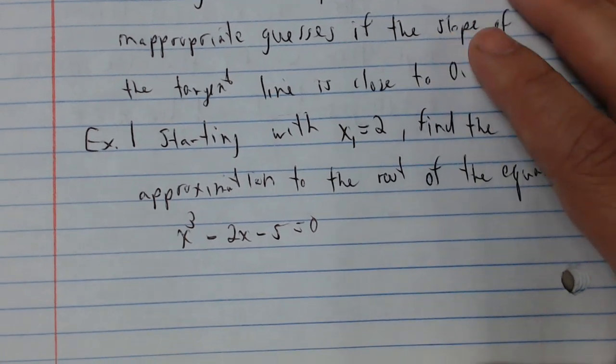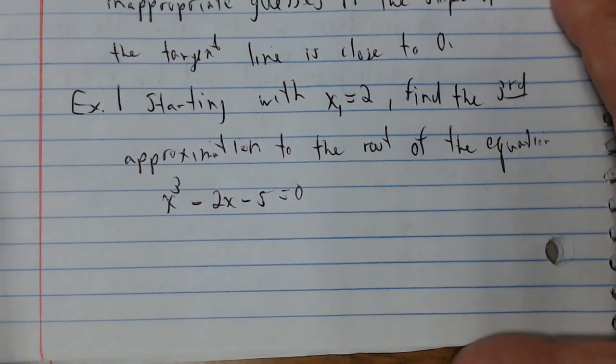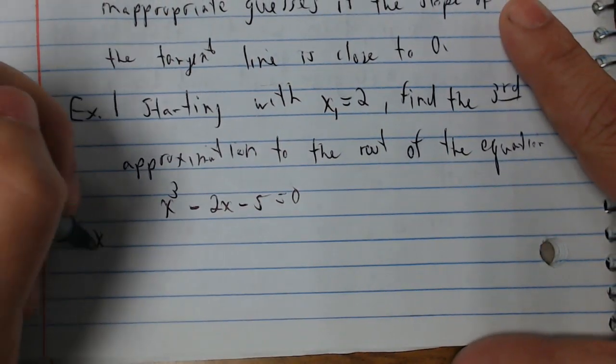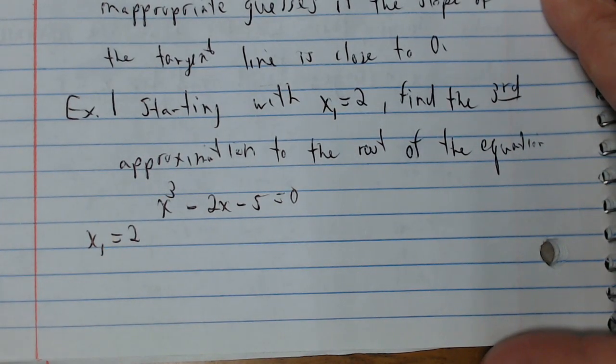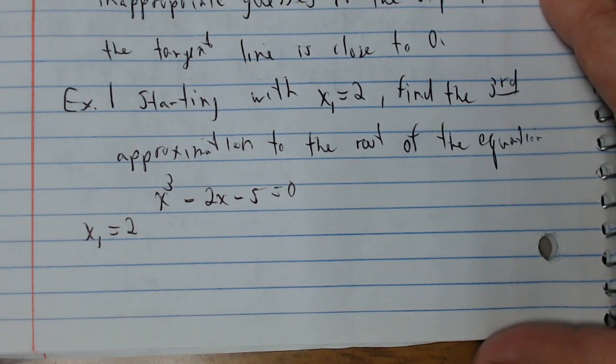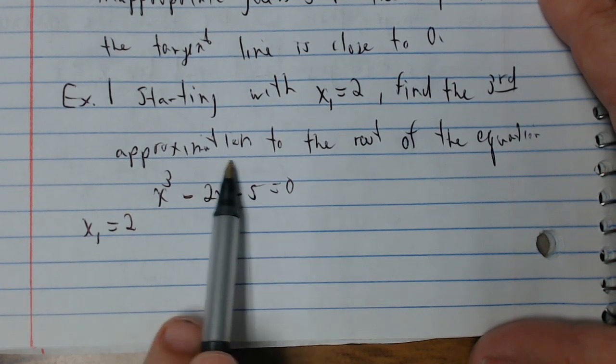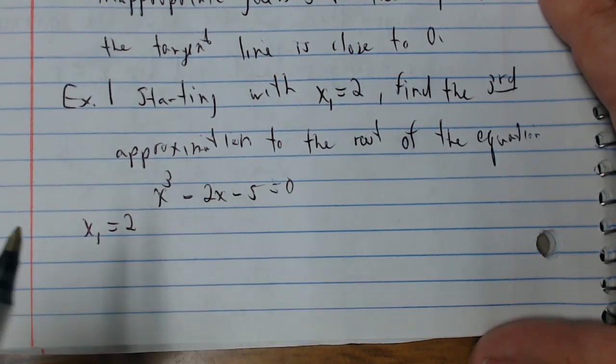So basically, here we go. Our initial guess is x sub 1, which is 2. If we want to find a third approximation, I need to get to x sub 4. So we know the process here. We're trying to approximate the root of this, or get close to the root of this.